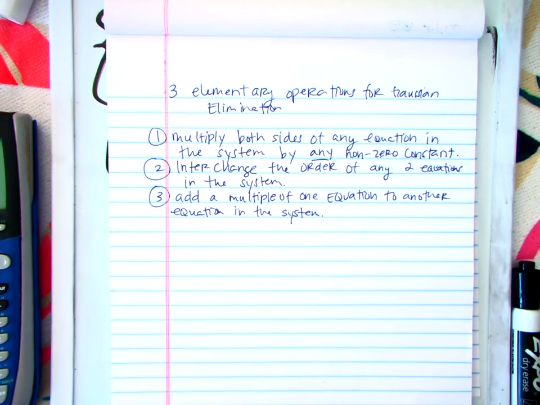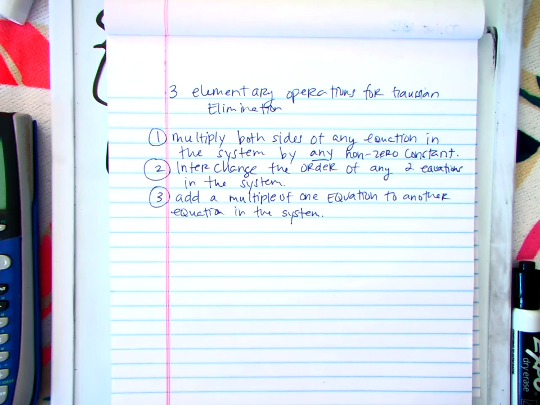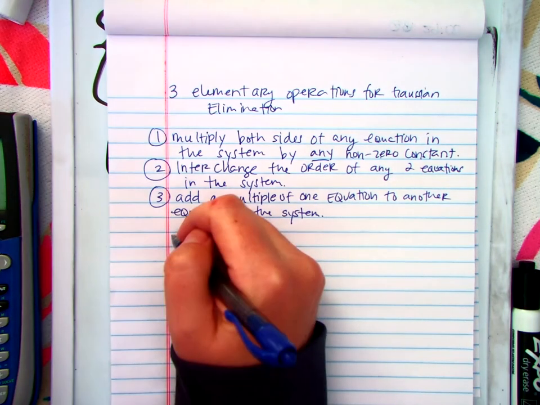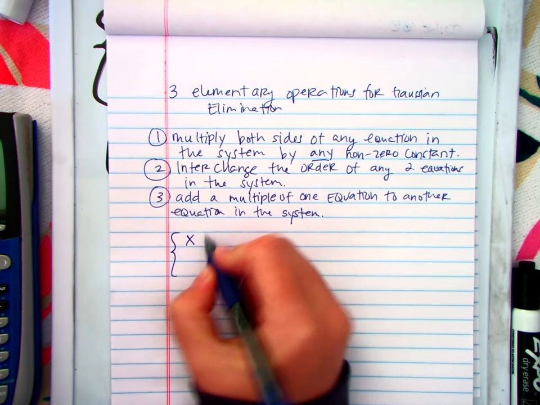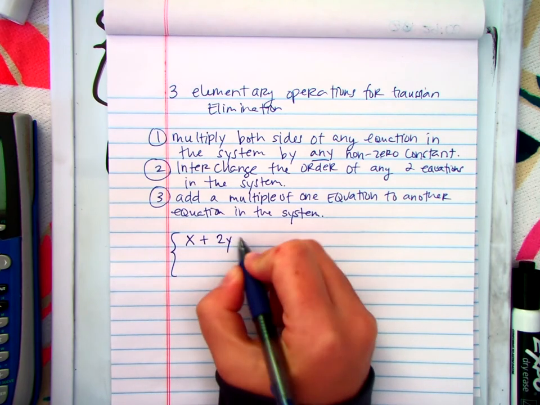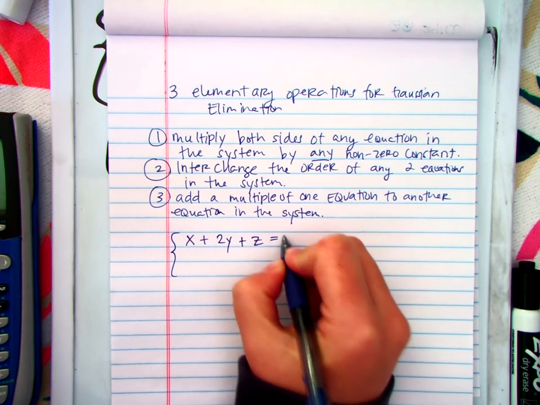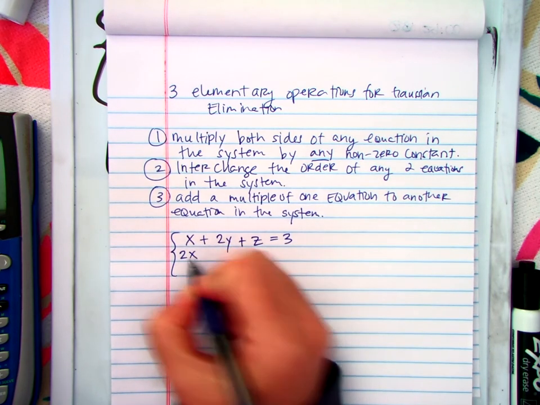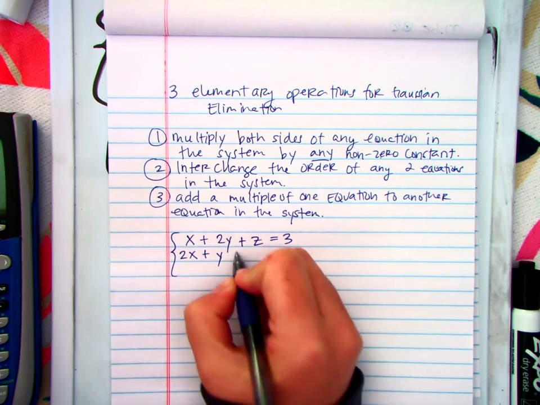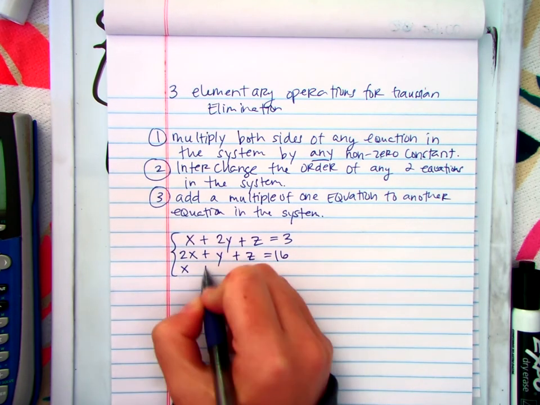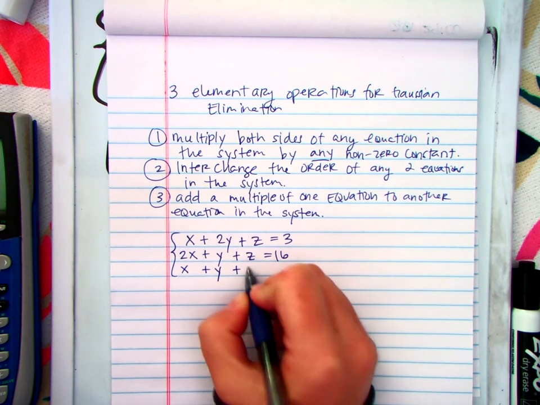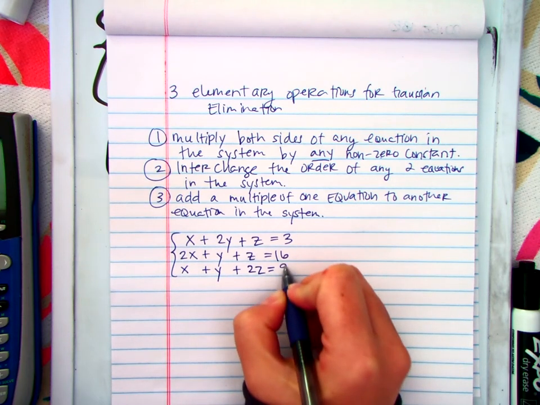So let's look at an example. I did a pretty one. x plus 2y plus z equals 3. 2x plus y plus z equals 16. x plus y plus 2z equals 9.